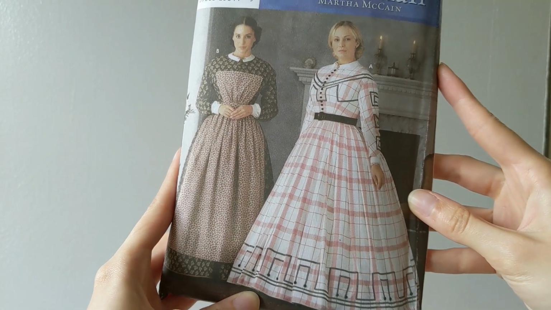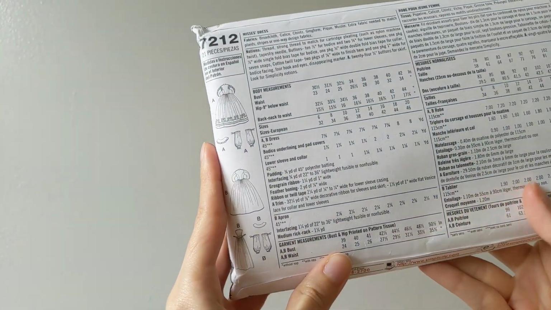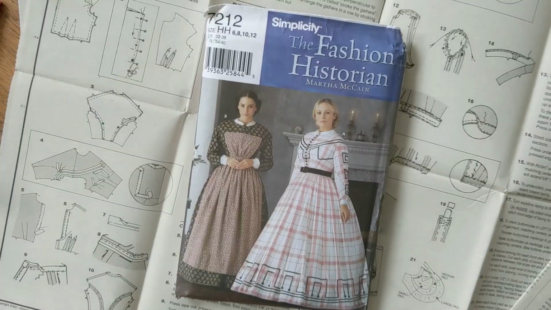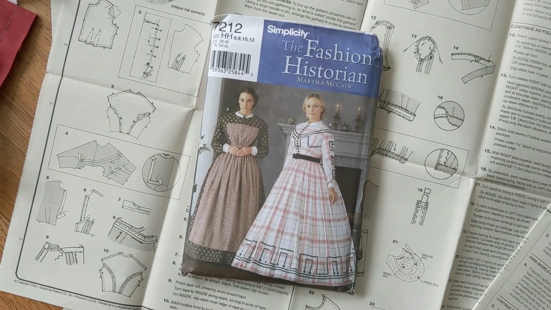If you use this pattern, I recommend ignoring all the instructions for trims. The trimming suggested by the pattern isn't historically accurate or necessary in some cases, so just save yourself the trouble.